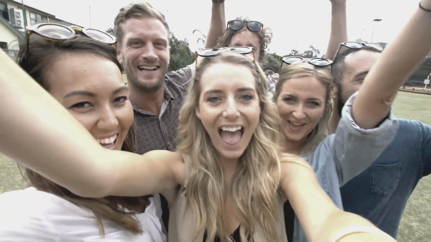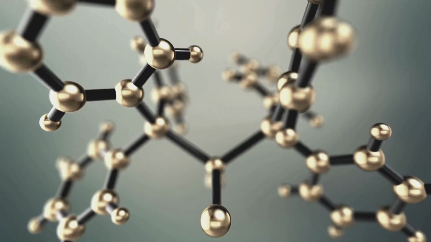A polycule is a network of interconnected relationships. It's a mashup of poly and molecule because the structure of these relationships can resemble molecular diagrams. As polycules grow larger, the relationship geometry can get complicated, so the general term polycule is often used.